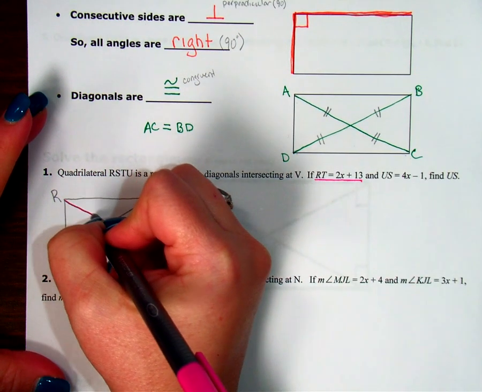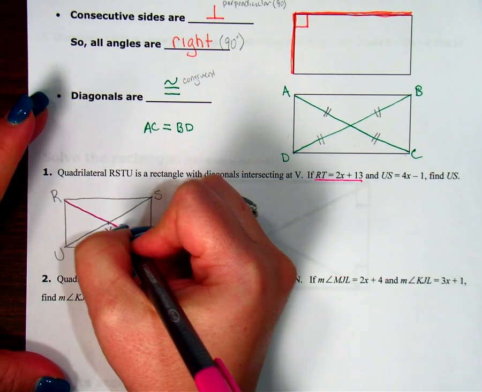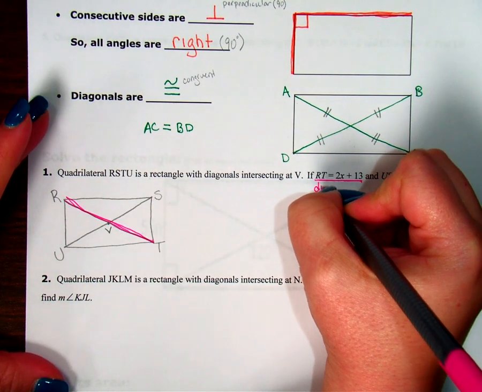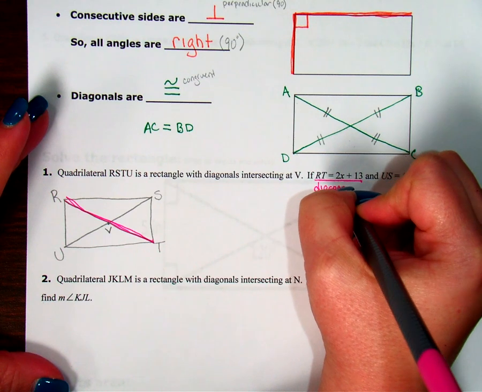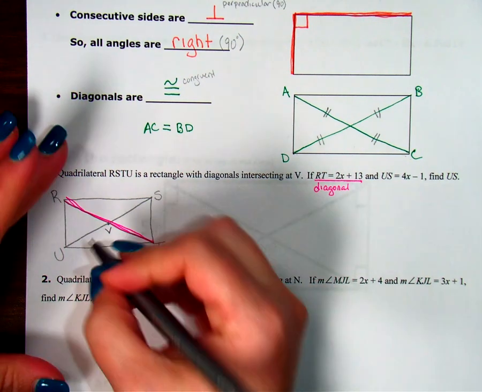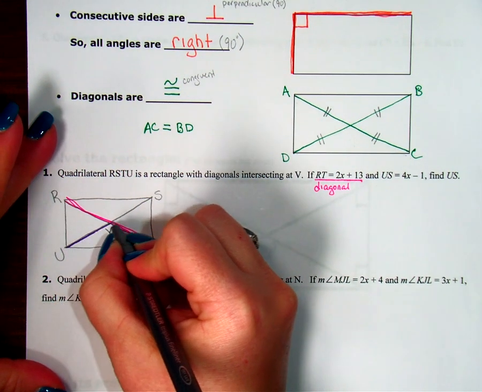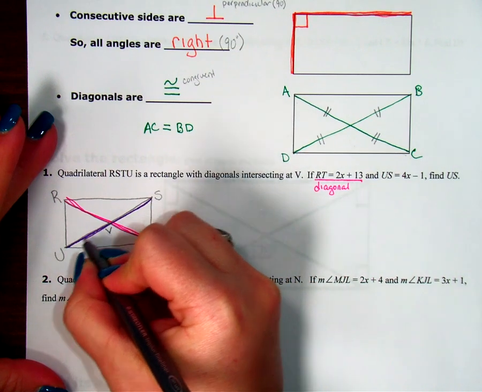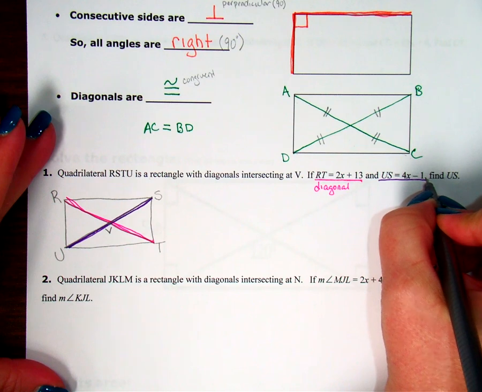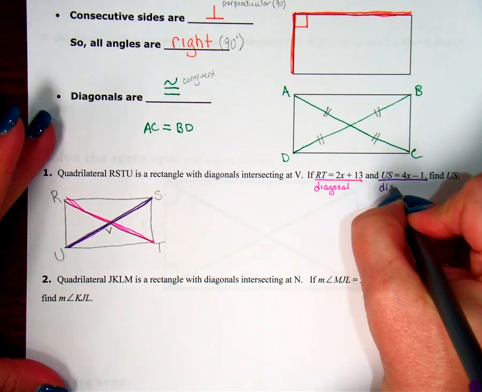So that is this whole diagonal here. Okay, and then US is 4x minus 1. U to S, that's my whole other diagonal. So that is also, that I marked in purple, a diagonal.